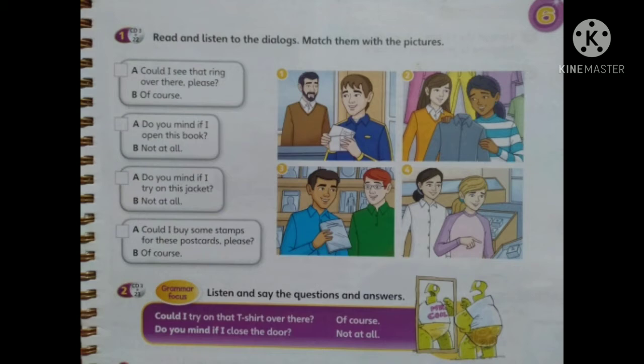Now, please take a look at the grammar focus. Based on the dialogue above, listen and say these questions and answers. Could I try on that t-shirt over there? The answer will be, of course. And do you mind if I close the door? Not at all.